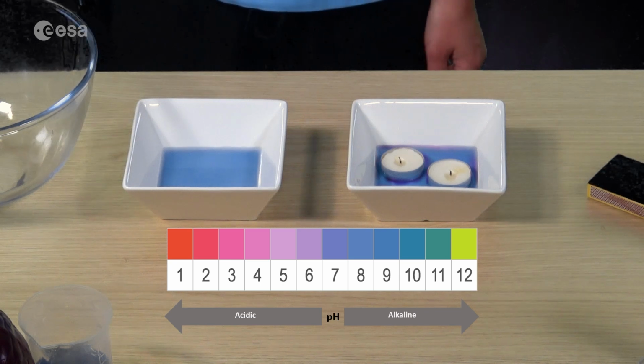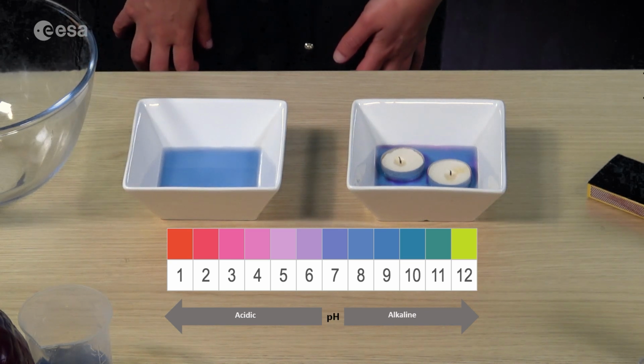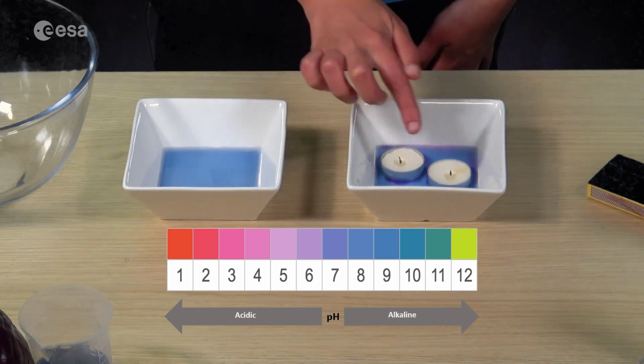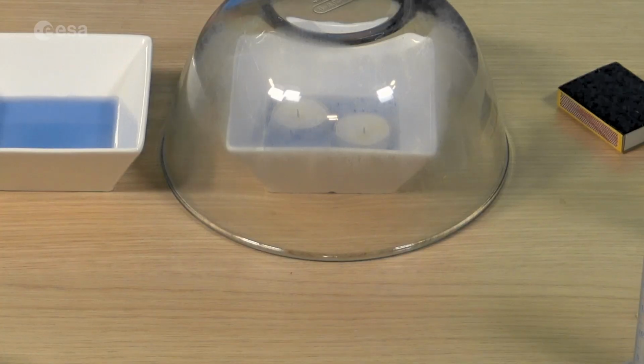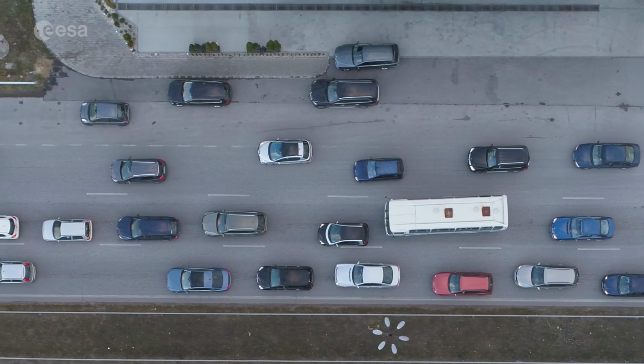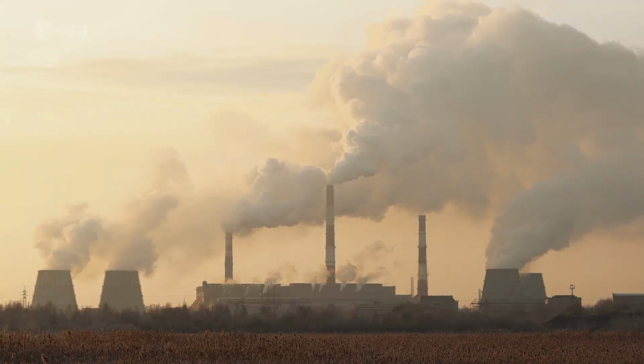In this activity, we try to demonstrate that a rise in the carbon dioxide concentration in the atmosphere increases the acidification of oceans. The carbon dioxide emitted by the candles simulates the carbon dioxide emitted, for example, by the millions of cars on our roads today. This carbon dioxide goes into the atmosphere and is then absorbed by our oceans.